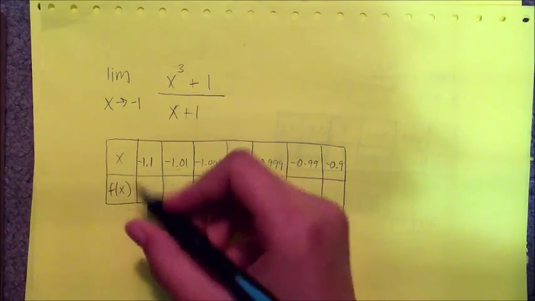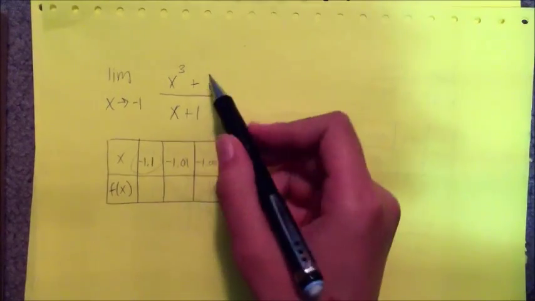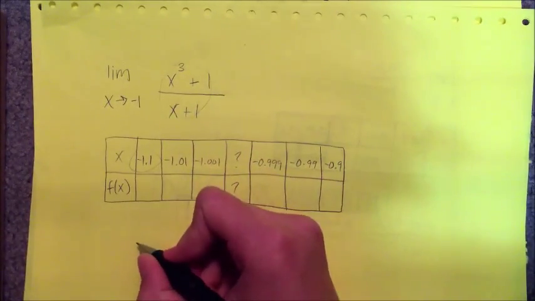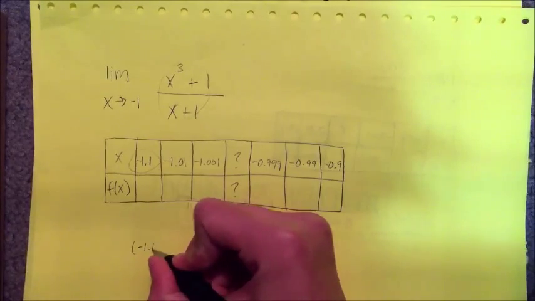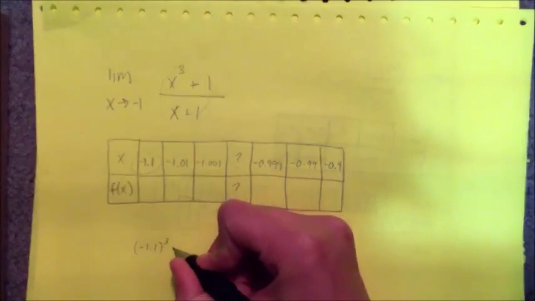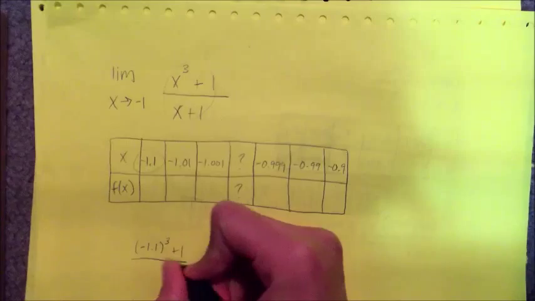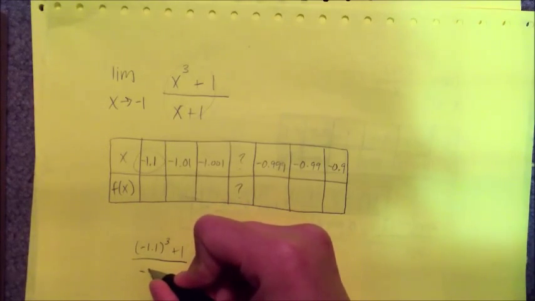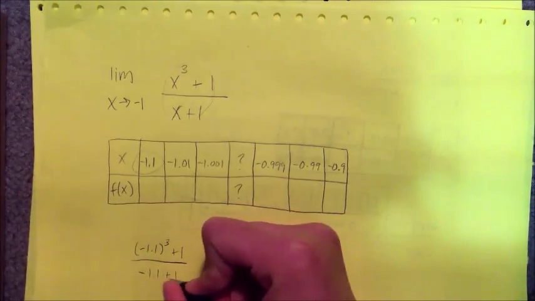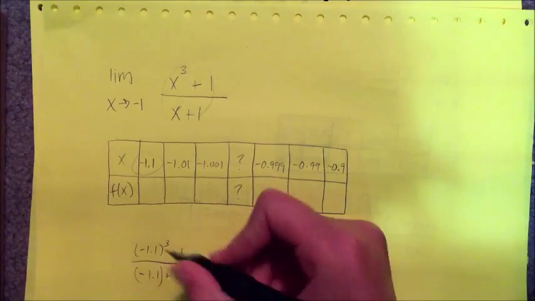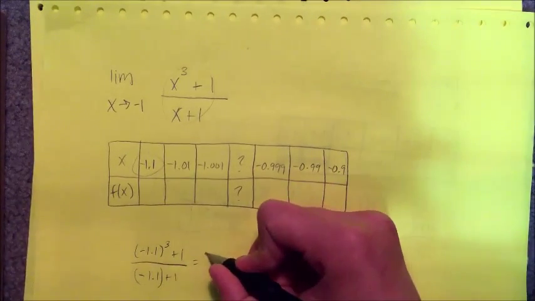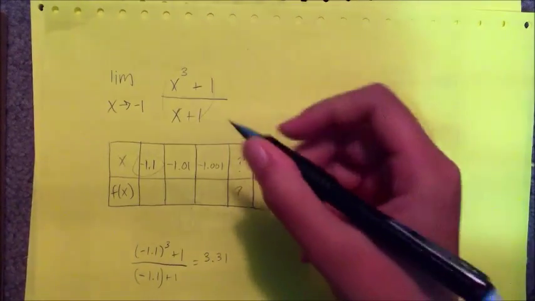So as we plug in the first number into this function, we get -1.1 cubed plus 1 over -1.1 plus 1. And that is equal to 3.31.